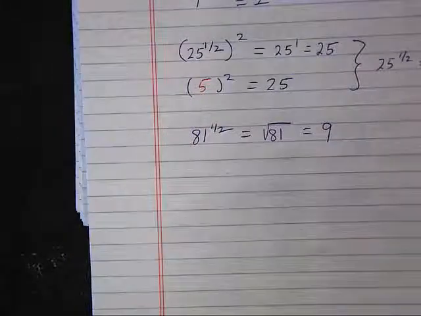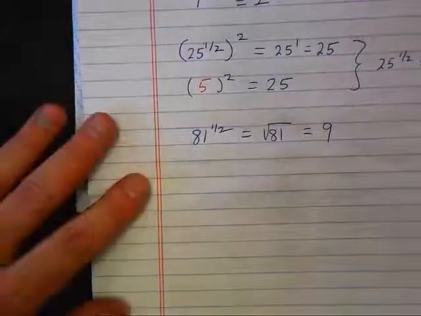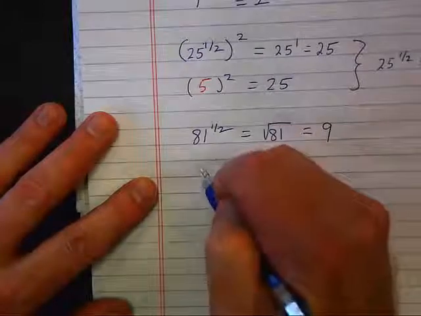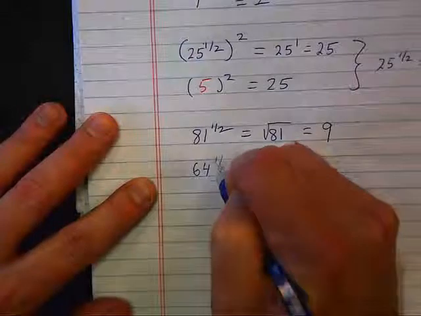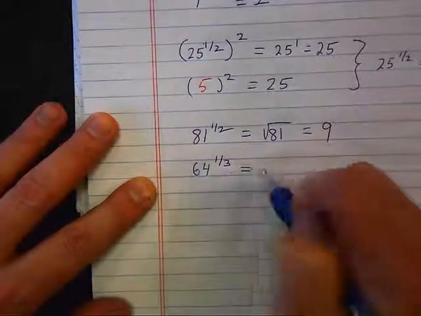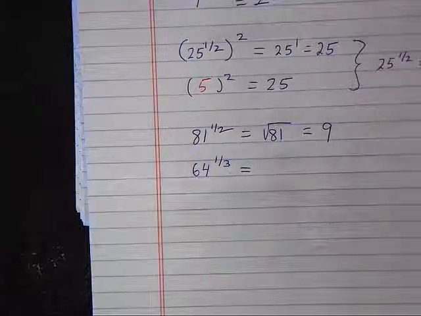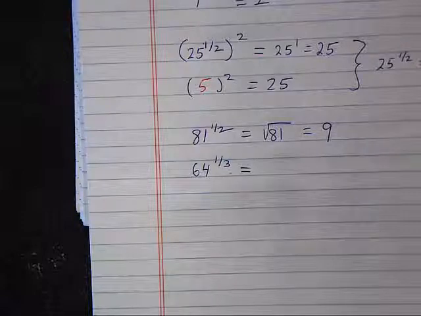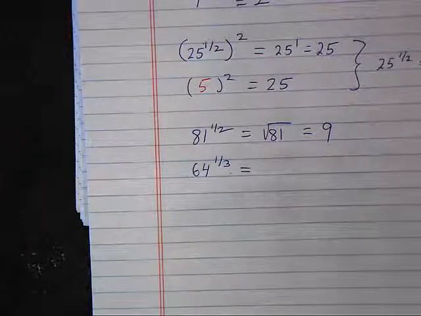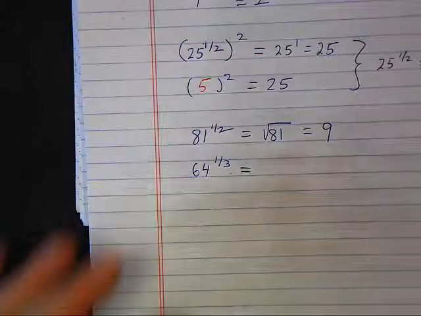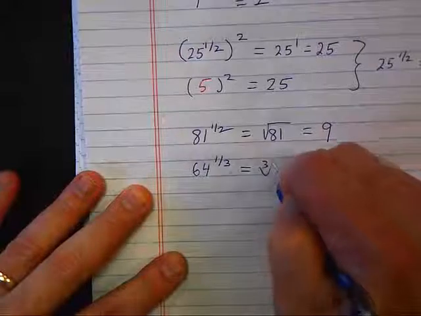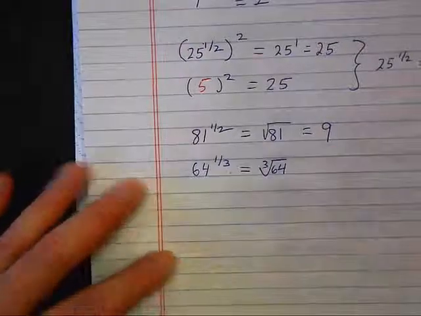Okay. What if I didn't use a 1/2 power? What if I used a 1/3 power? What if I said 64 to the 1/3? What's that? You put the 3 on the outside of the radical symbol, and it's not called a square root anymore. It's called a cube root or a third root. So this is a fancy way of writing cube root of 64.